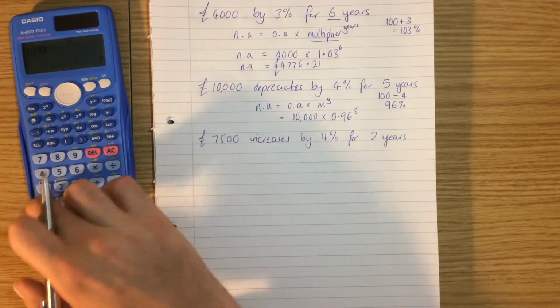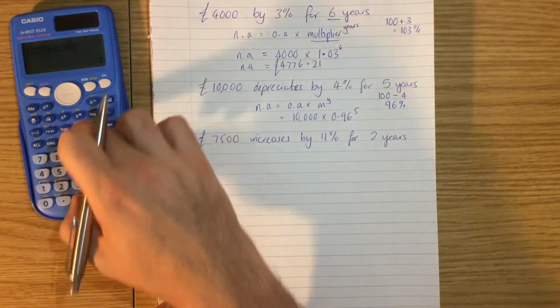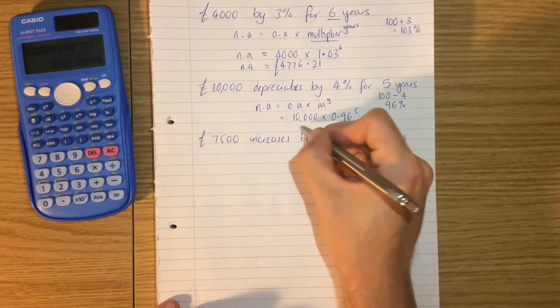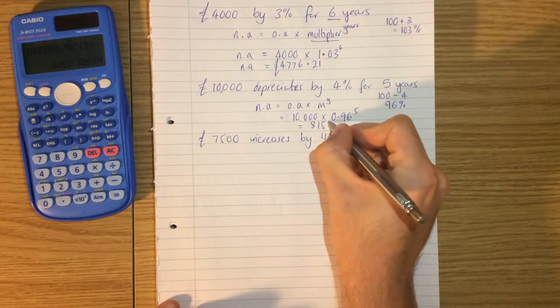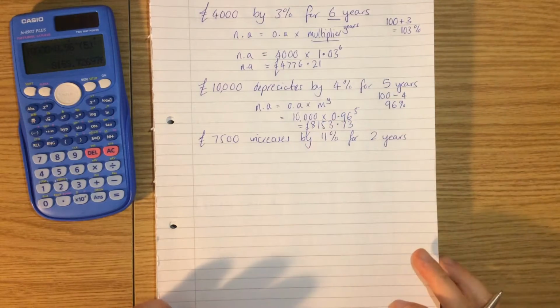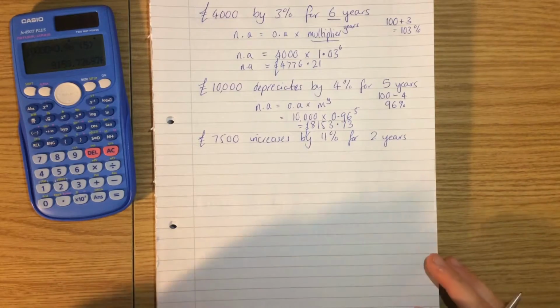And again, we can put that into the calculator in one go, and we get straight away that the value will be £8,153.73 after 5 years of depreciation.